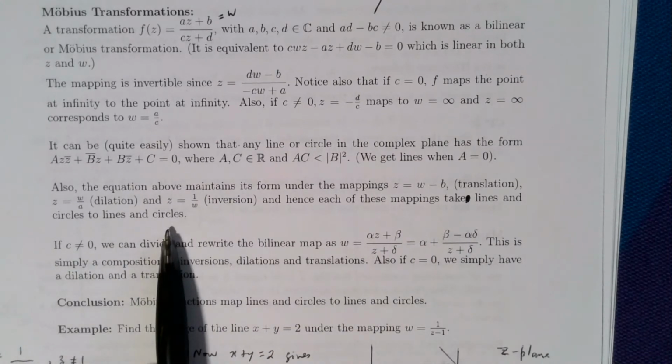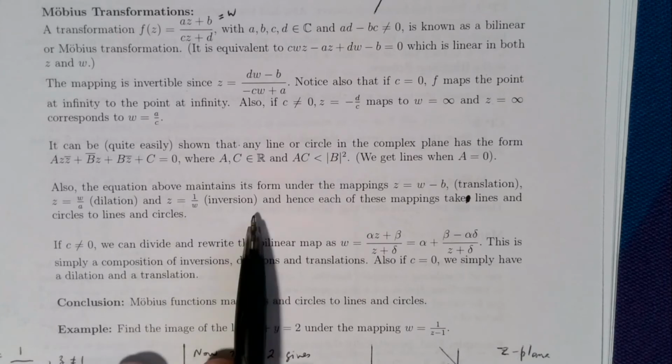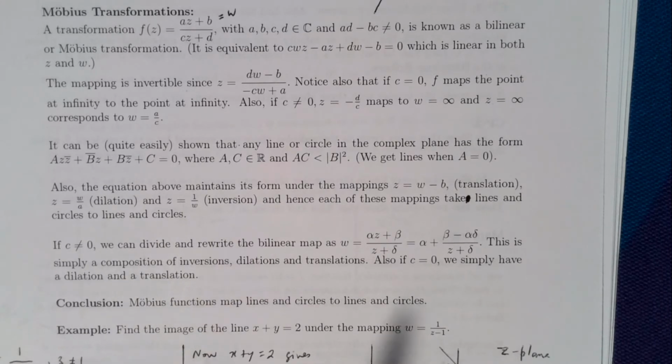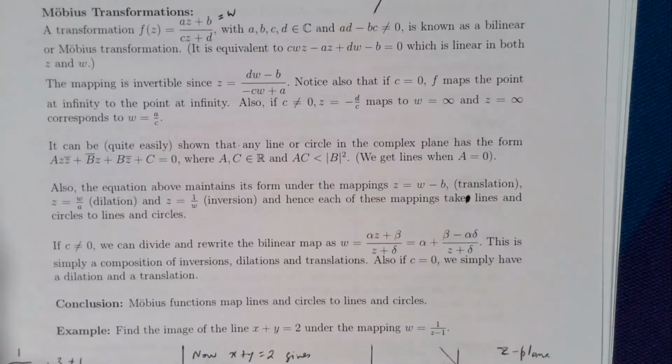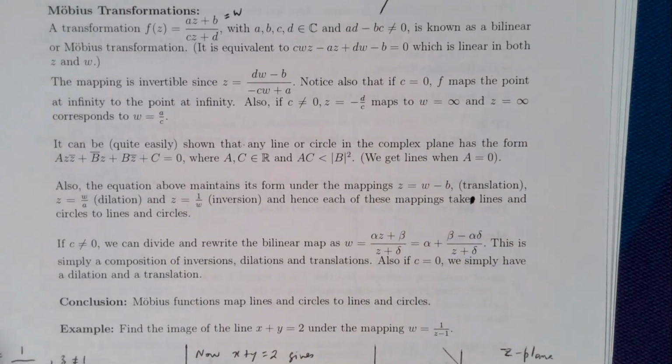Because if you take a line or a circle and you translate, dilate, or take an inversion, then it stays as a line or circle. So the point being, these Möbius transformations map lines and circles to lines and circles. And of course you can think of a line as a circle with infinite radius.